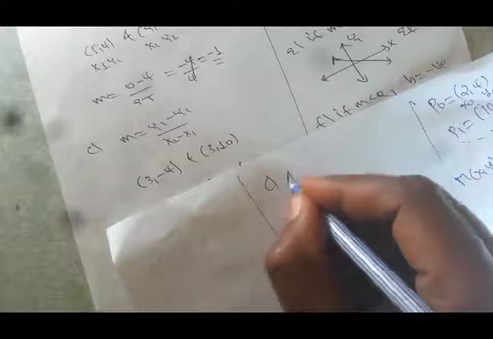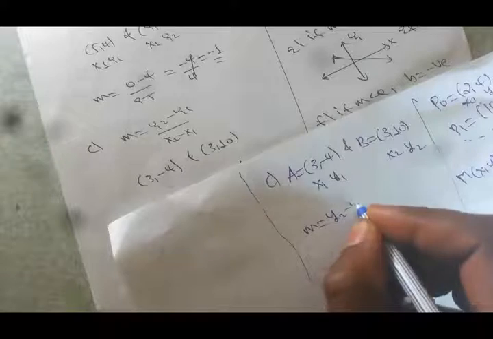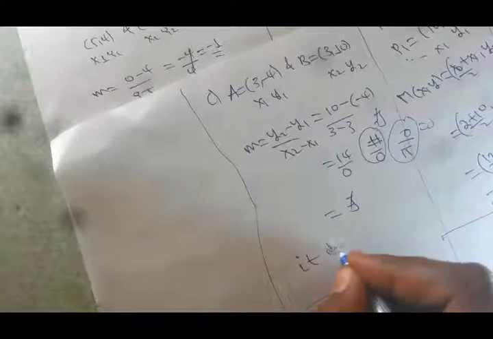And C is given: point A is (3, -4) and point B is (3, 10). This is x1, this is y1, this is x2, this is y2, and we know that m is given by y2 minus y1 over x2 minus x1. Therefore 10 minus of minus 4 over 3 minus 3, which is equal to 14 over 0. We already talked about a number divided by 0 and 0 divided by a number. This is undefined and this is 0. Therefore this is undefined and it does not have a slope.